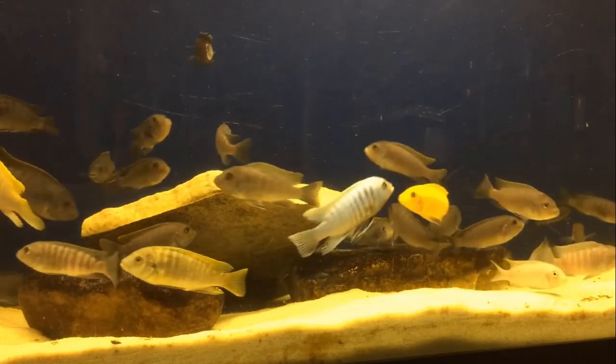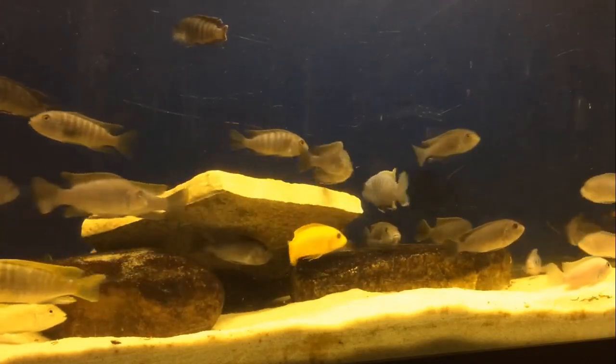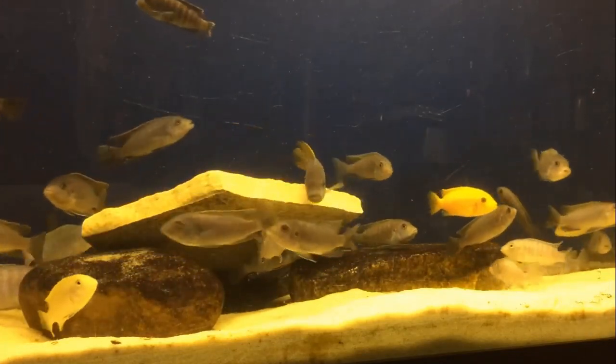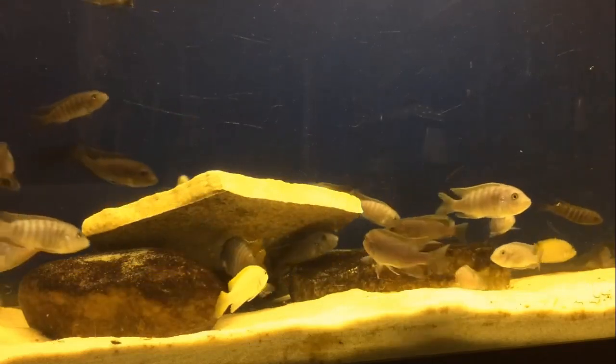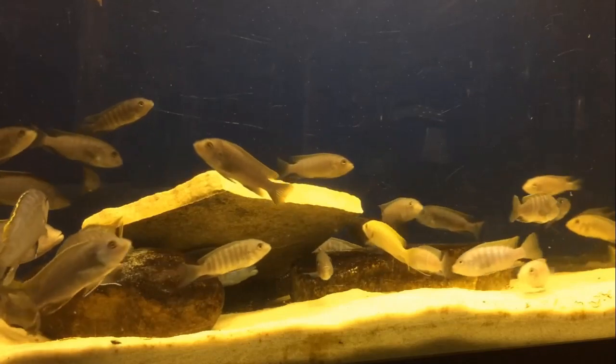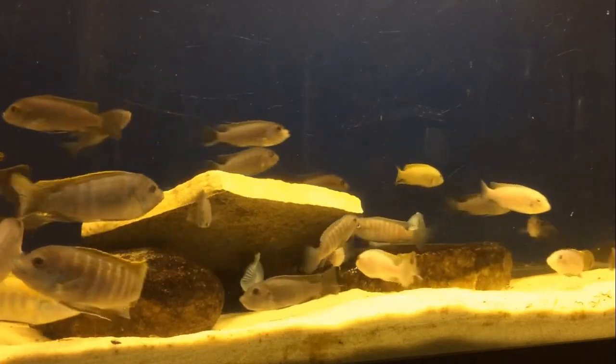Fun fact number 1. The cichlid family is the largest fish family in the world, containing about 3,000 species. However, there are no exact amounts of species known because new ones are being discovered every single year.